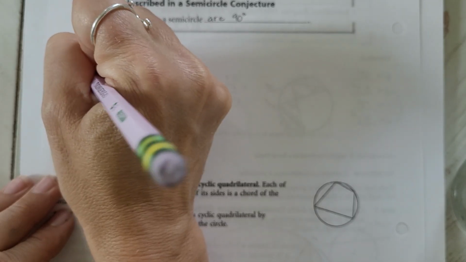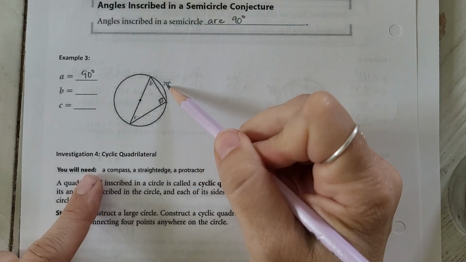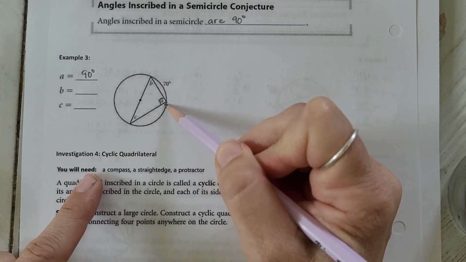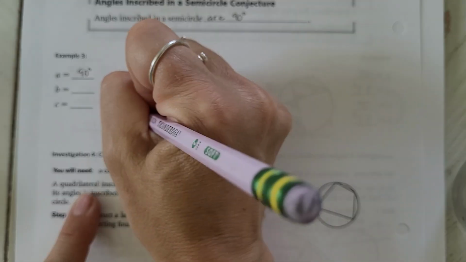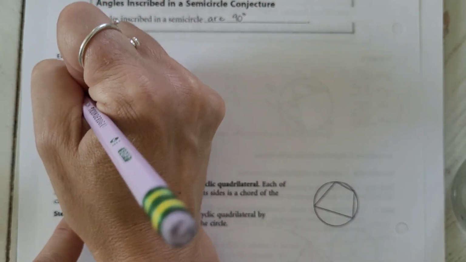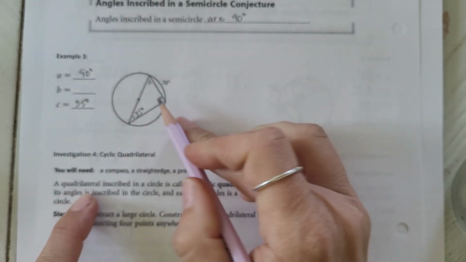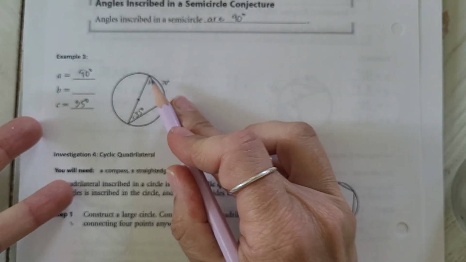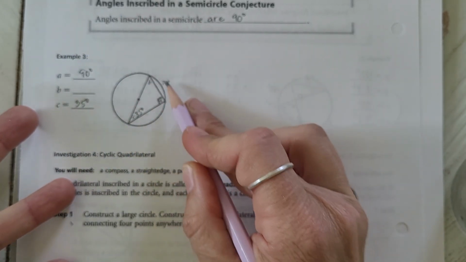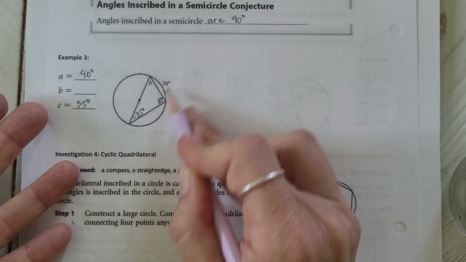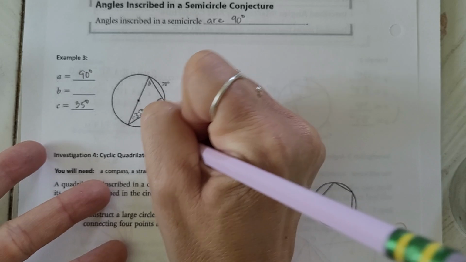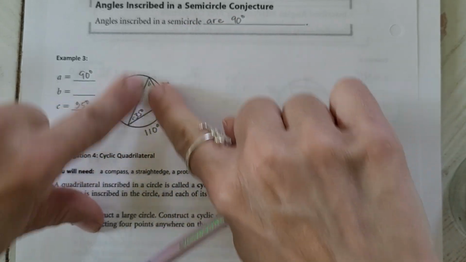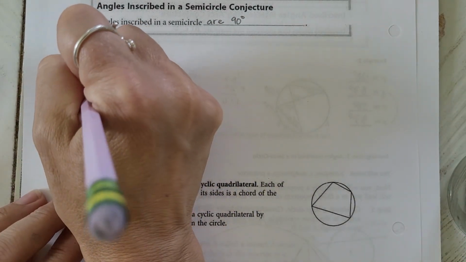So A is 90 degrees. I'm also noticing that this arc here is 70, and C is going to be the measure of that inscribed angle. So that's going to be half of that, so that's going to be 35. And then B is my third angle here. I can either use triangle sum or I can use the fact that this is 180 and then subtract 70 from 180, which is 110. And then I can take half of that because B inscribes that, and that's 55.